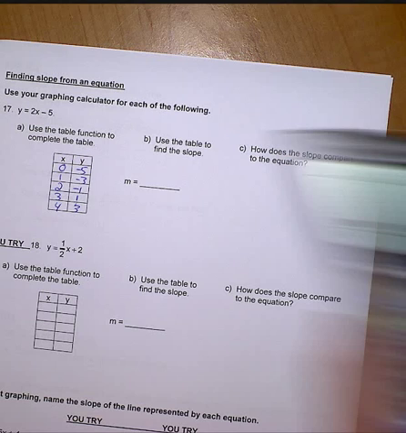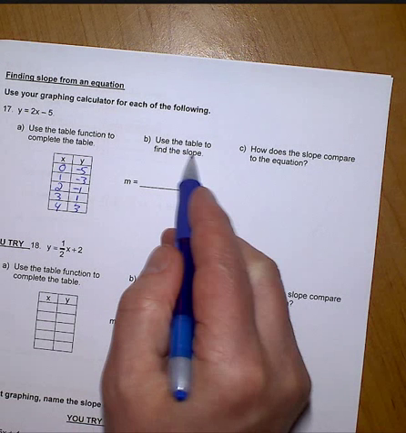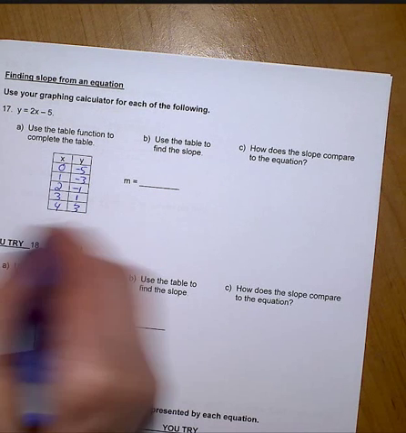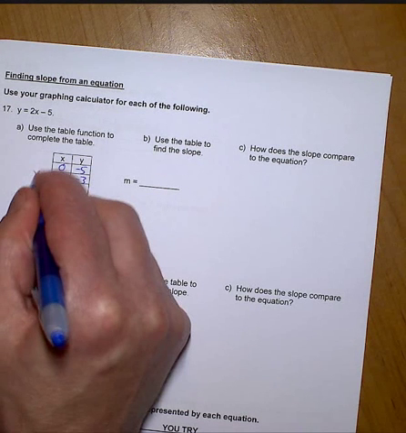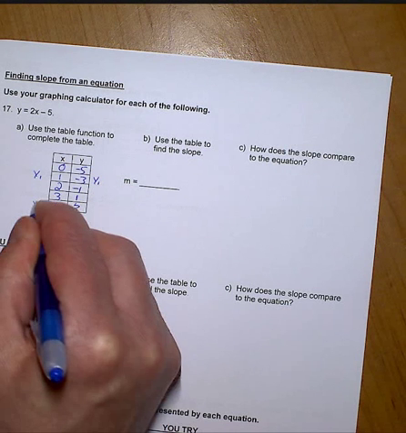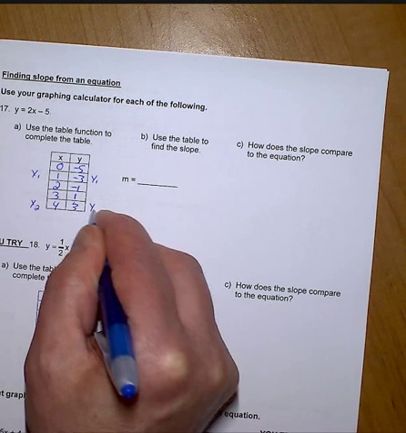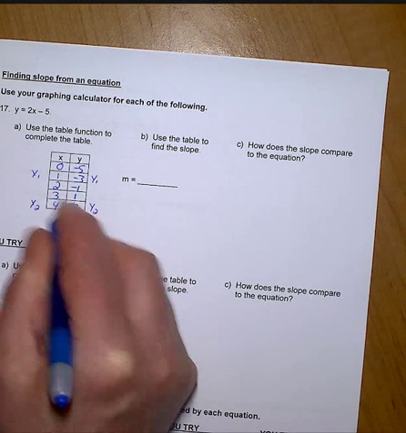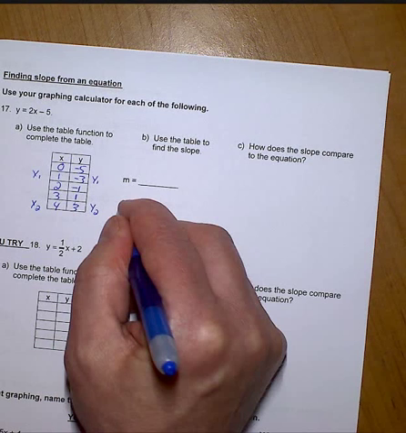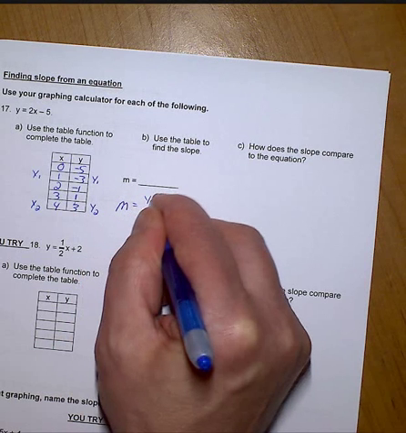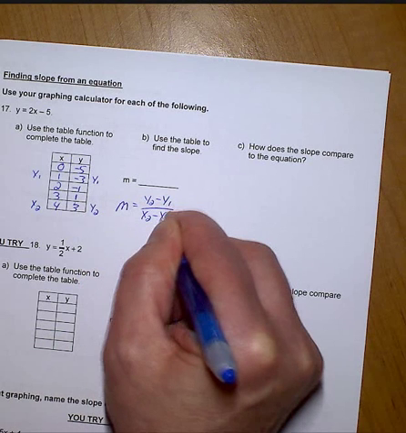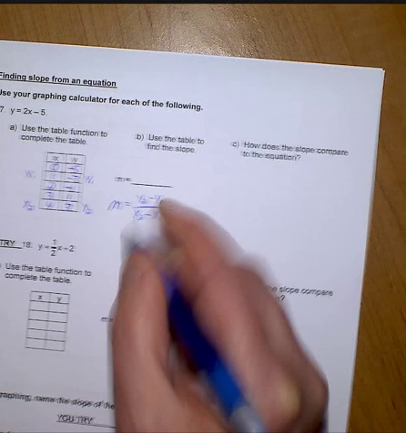Now it says use the table to find the slope. So let's try some different pairs. Let's say this is x1, so that makes that y1. I'll let this one be x2, y2. Once again, you can use any of the pairs. You just got to keep them together. So my slope, m, is y2 minus y1 over x2 minus x1. Write that down a couple times and we'll remember it.